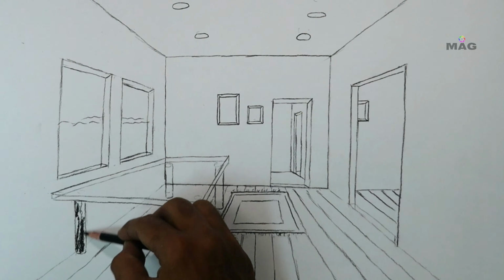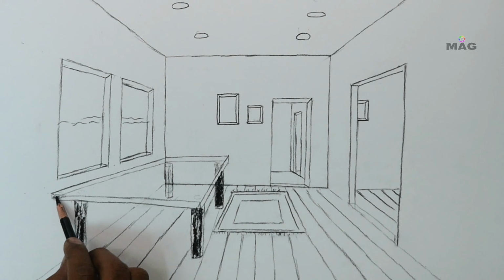Begin to add some details to the table. Table legs, table glass.